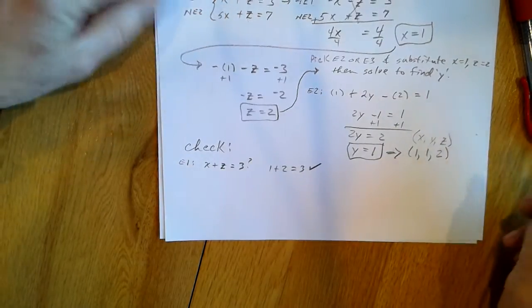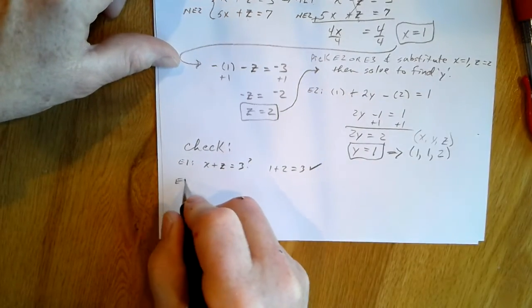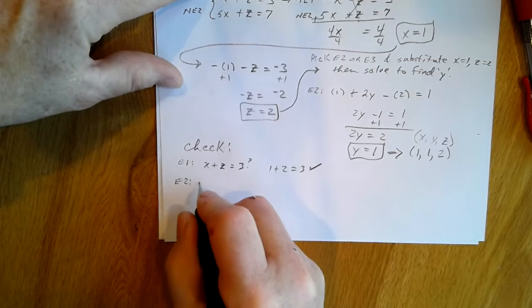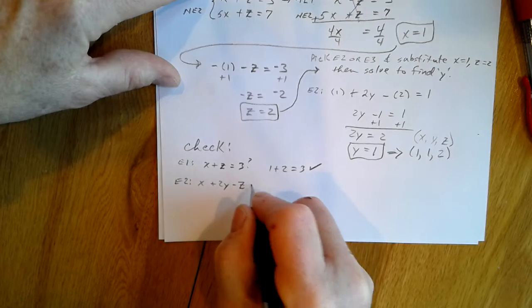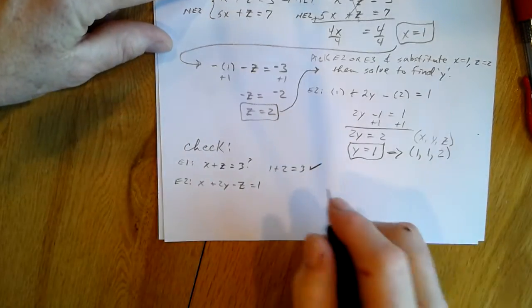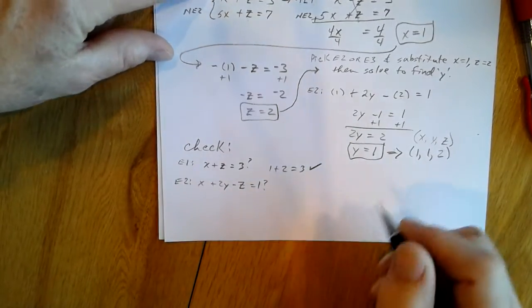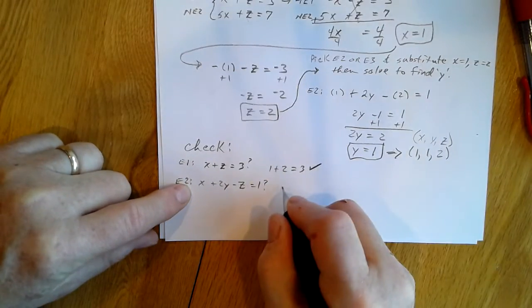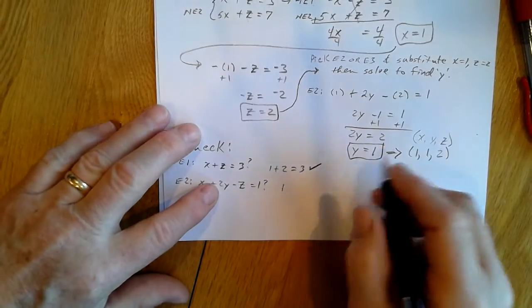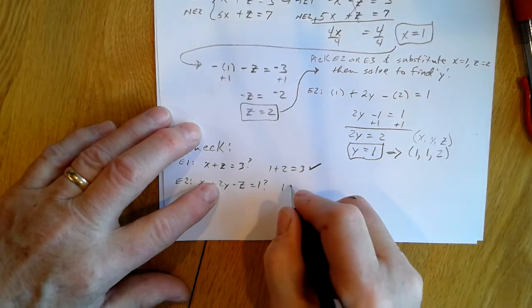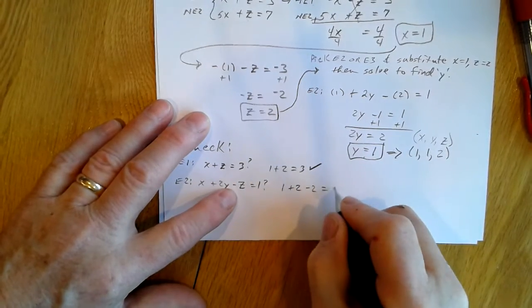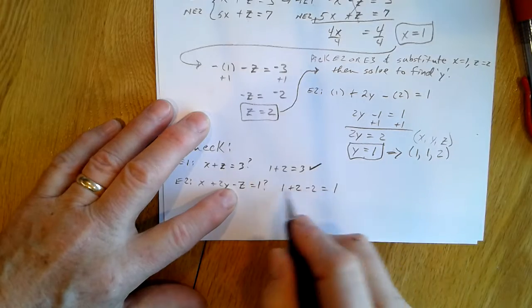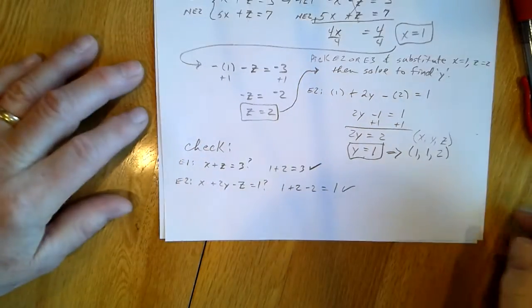We have a go. E2 says x plus 2y minus z equals 1. Well, what's our check? Our check is x equals 1 plus 2 times y, 2 times 1, plus 2 minus z, minus 2 equals 1. These go away. 1 equals 1, check.